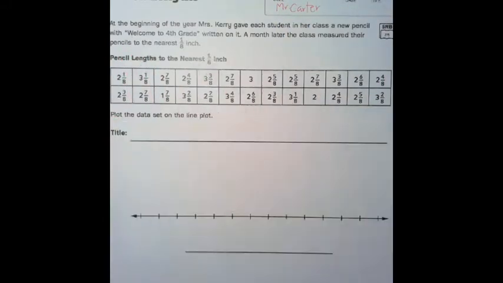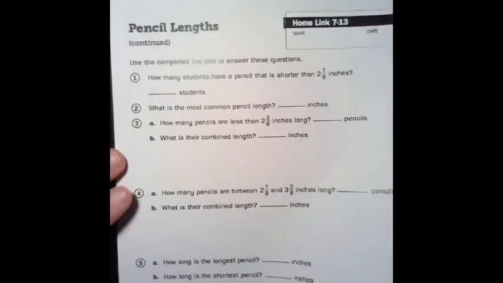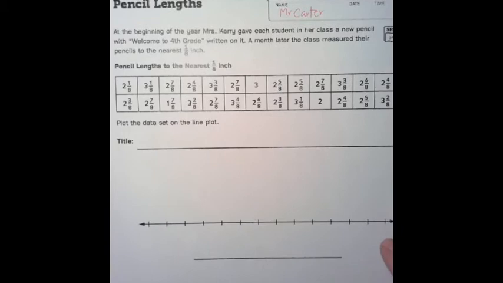So, we are going to be working with a line plot here and gathering the data for that and answering some questions about it. Homelink has two sheets. We have one here with the line plot, and then on the back we have some questions to answer. So, make sure you have both sheets for that lesson's homework.